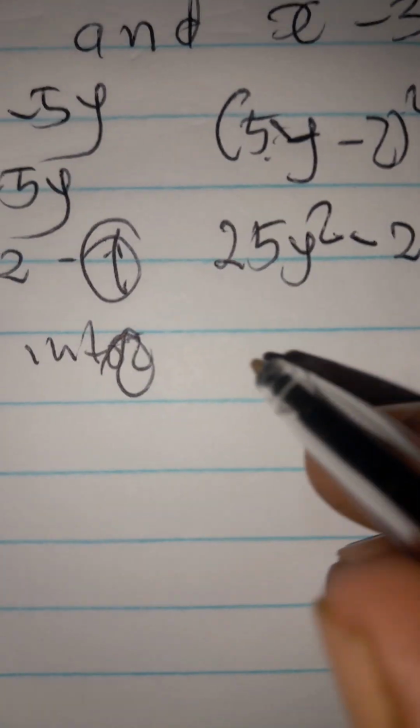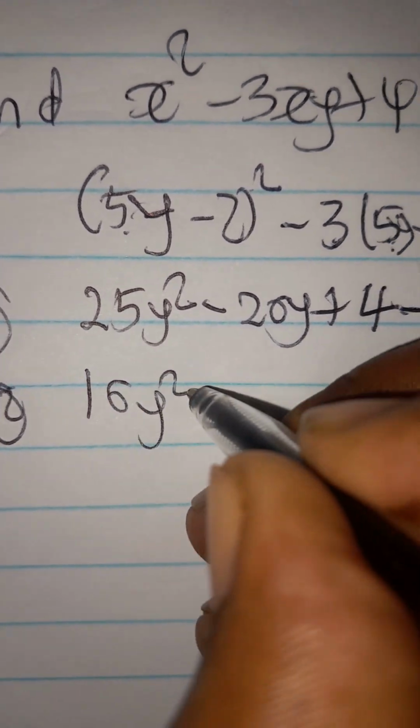So let's write this in the standard form by collecting the like terms. Let's start with 25y squared and minus 15y squared. So what will be that? That will be 10y squared, right? So it will be 10y squared.